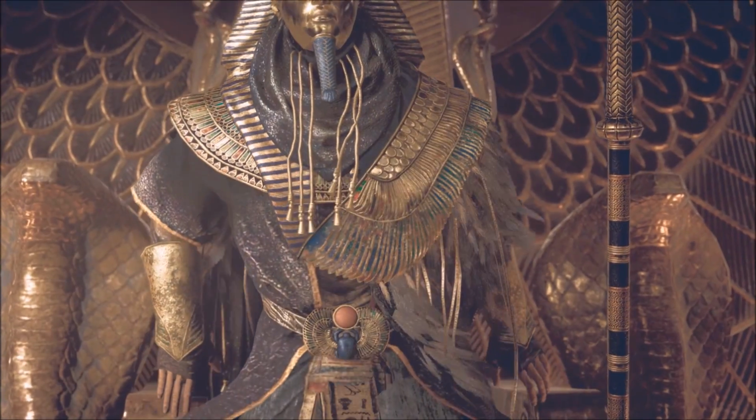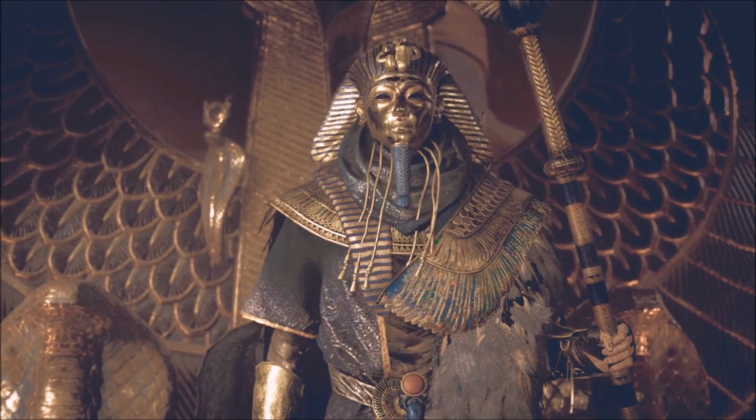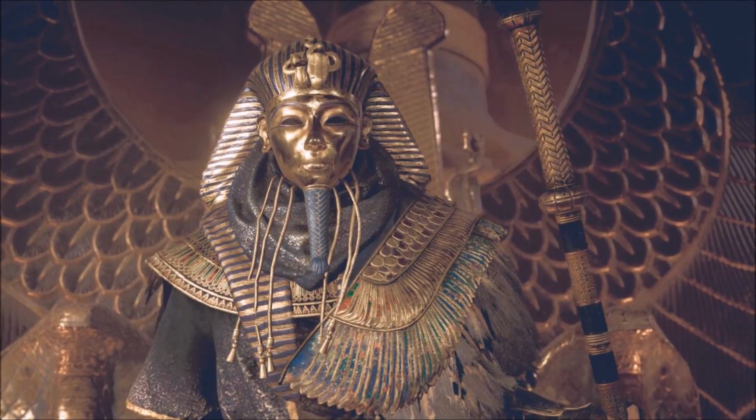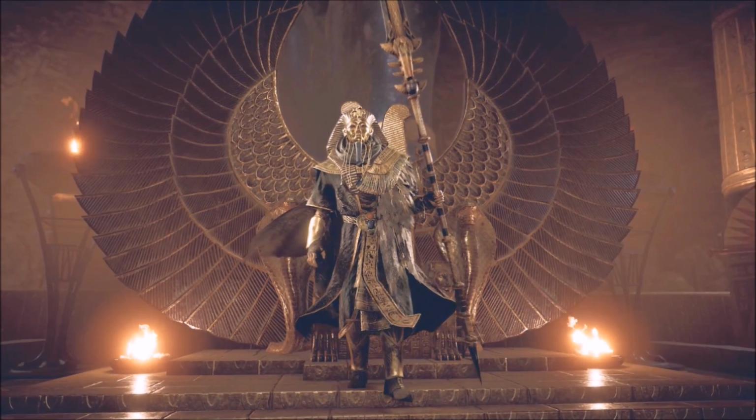And the final pharaoh, King Tut, resided in the Duat as Bayek came face to face with him, determined to end the curse.